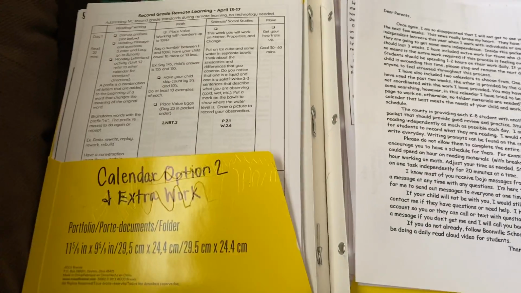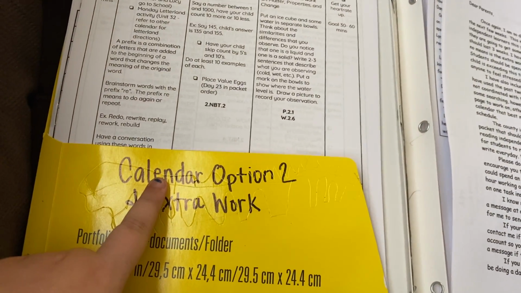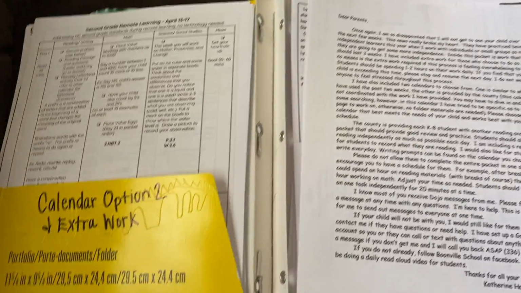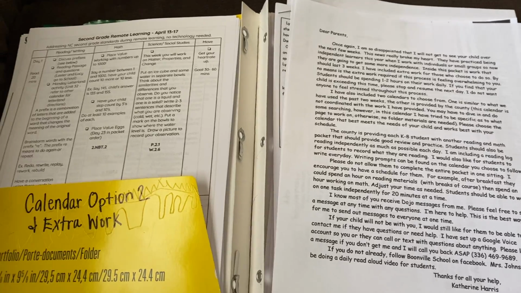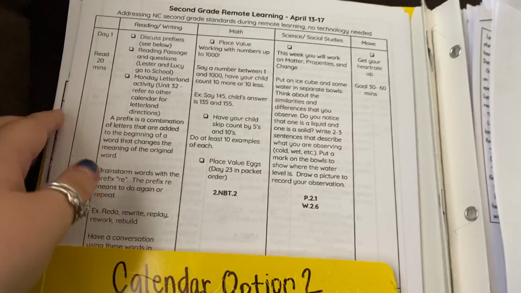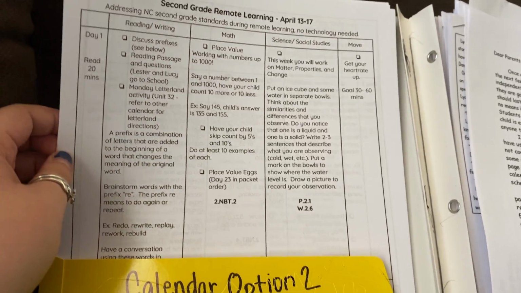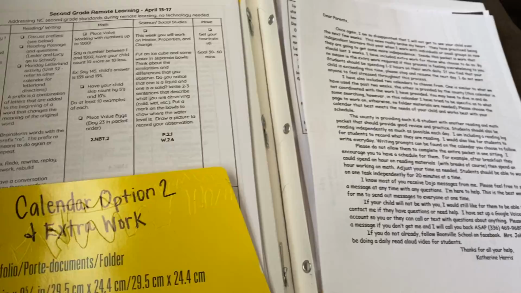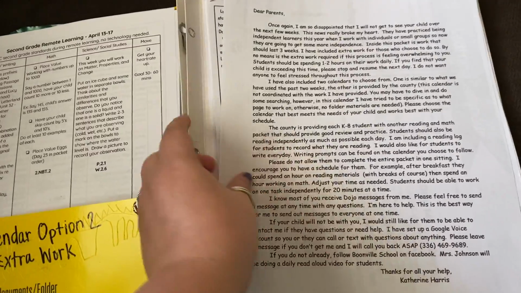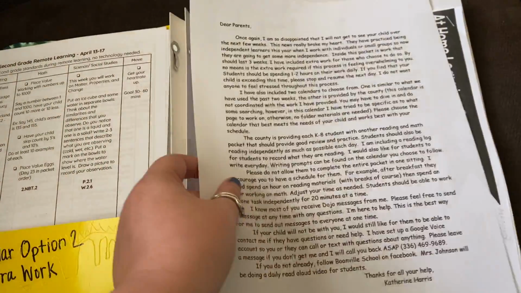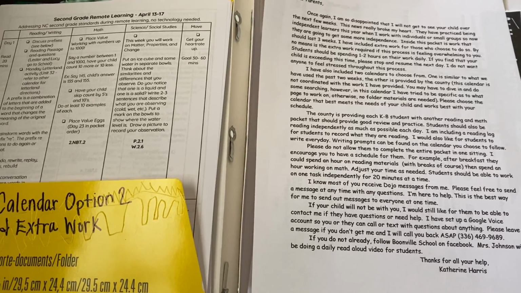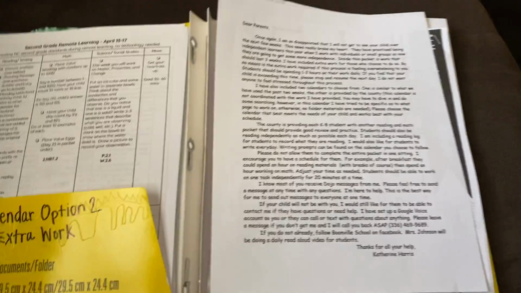If you open it up, you can tell right off it says calendar option 2 and extra work. In here I have put 2 calendars to choose from. One calendar is like the one we've been using, and then there's a new calendar, and you can pick whichever one you want. The calendar we've used before is going to be one option, and then there's another calendar that the county has provided. One has technology, one doesn't, and I'm going to be walking you through that.